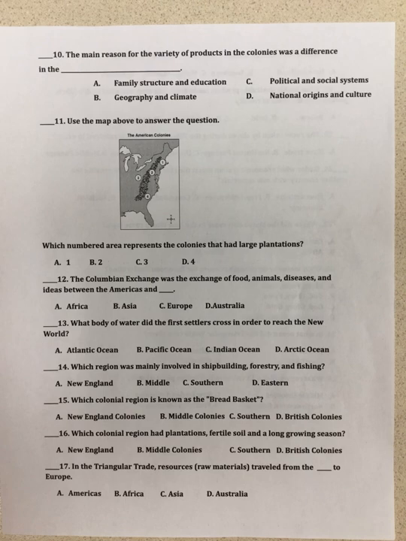Question number 14. Which region was mainly involved in shipbuilding, forestry, and fishing? Is it A, New England, B, Middle, C, Southern, D, Eastern?